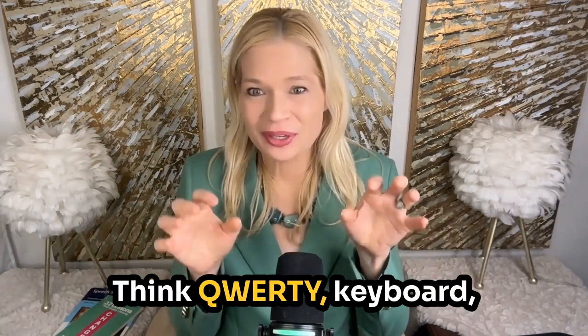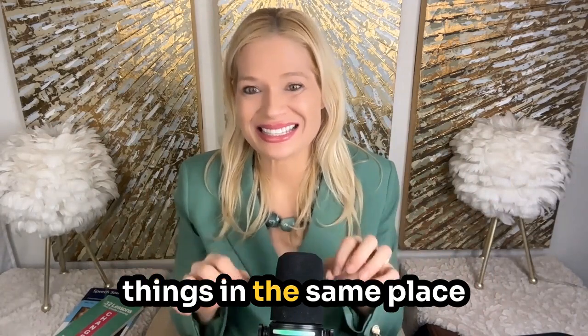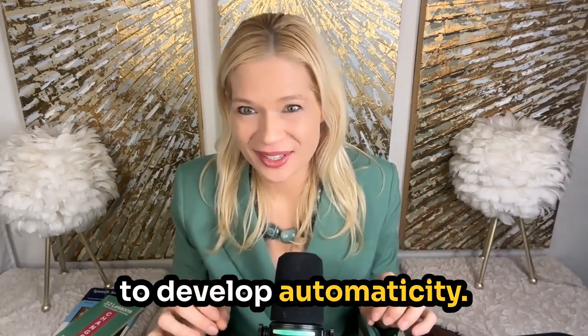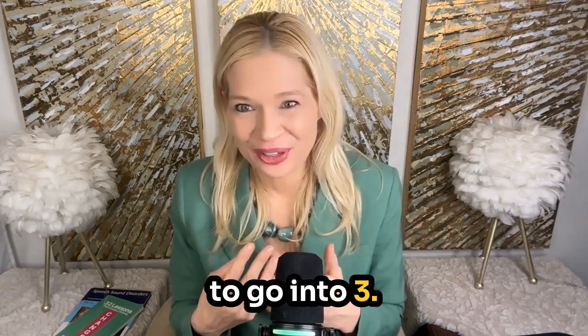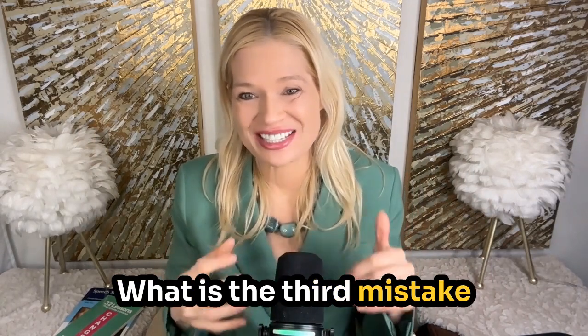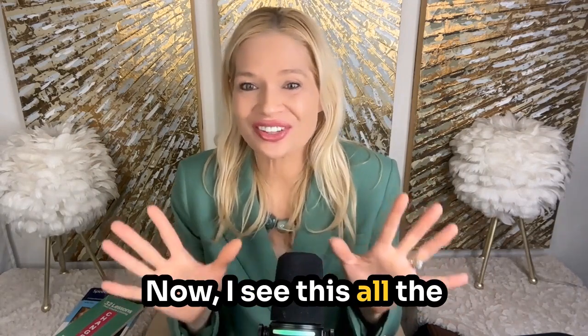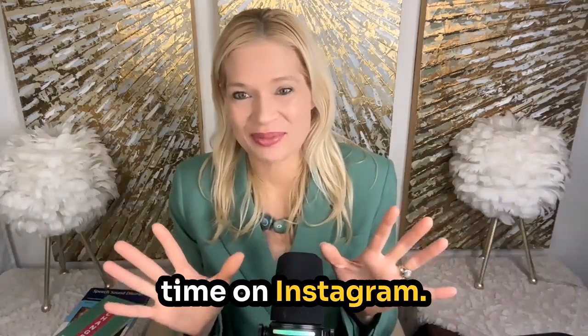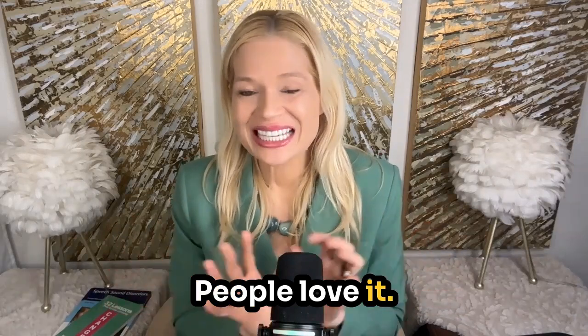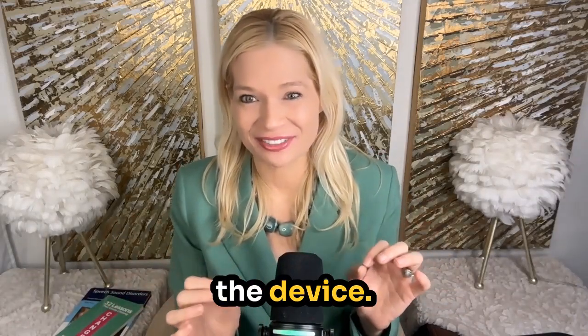No, think QWERTY keyboard. We're going to keep things in the same place to develop automaticity. Now we're going to go into 3. What is the third mistake that SLPs are making? Now, I see this all the time on Instagram. This is where I see it. People love it. They customize the device.